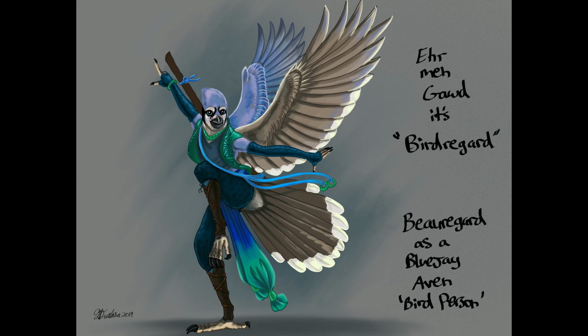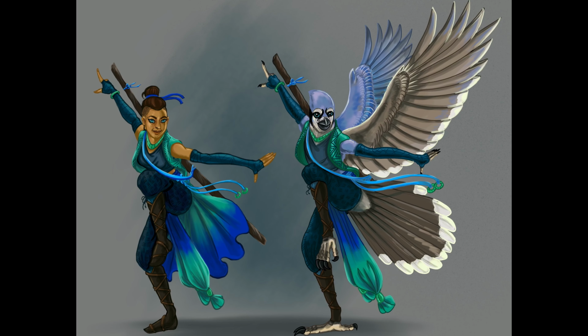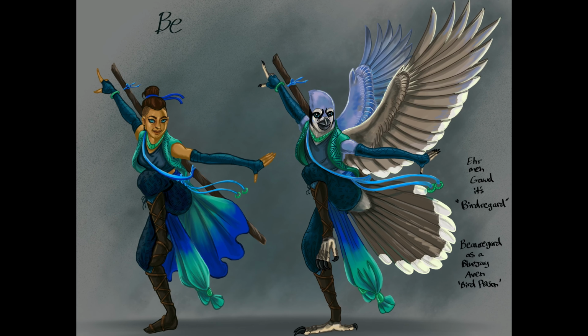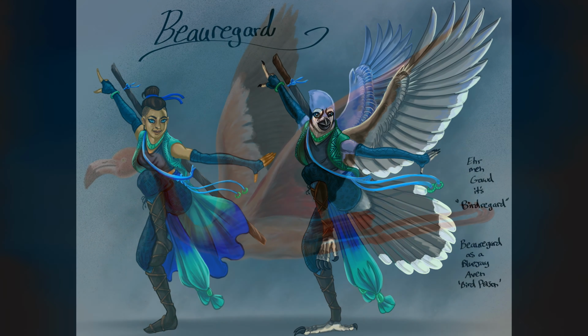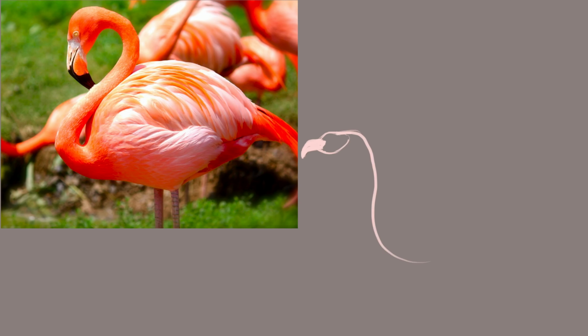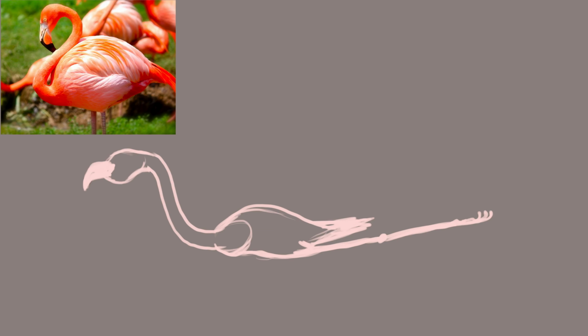They eat various foods and are omnivorous, preferring seeds. They take what they need and want, and they travel in groups. So it's perfect for a monk adventurer with a scrappy, powerful attitude. Just on every level, Blue jay is definitely perfect for Beauregard. Also, the blue color scheme matches. This Caribbean flamingo is a photo reference from Pixabay.